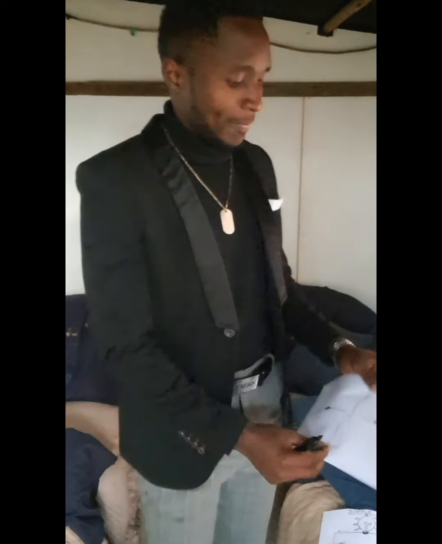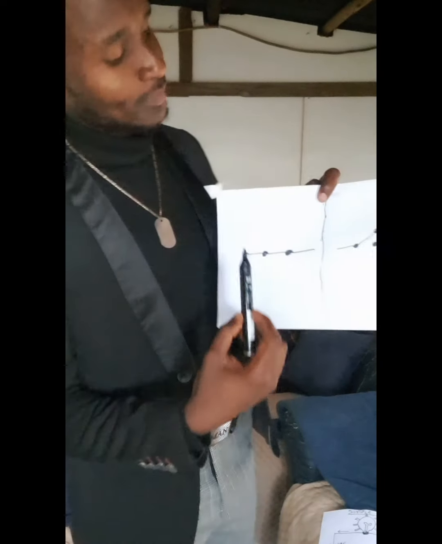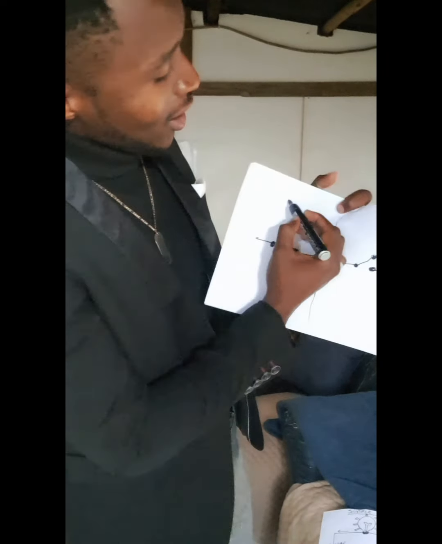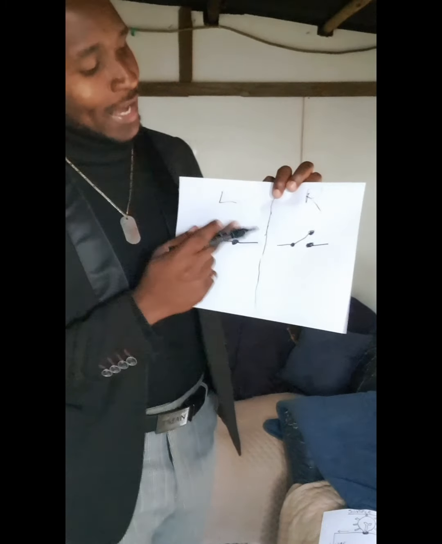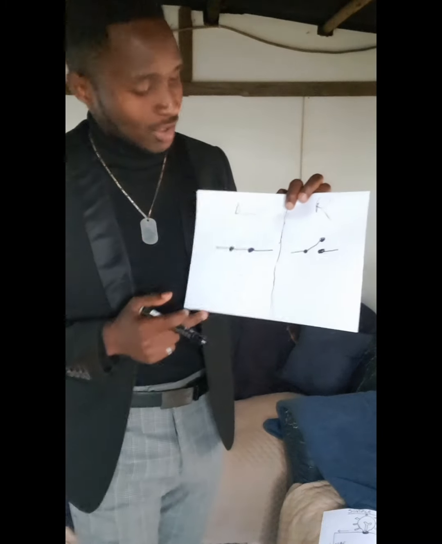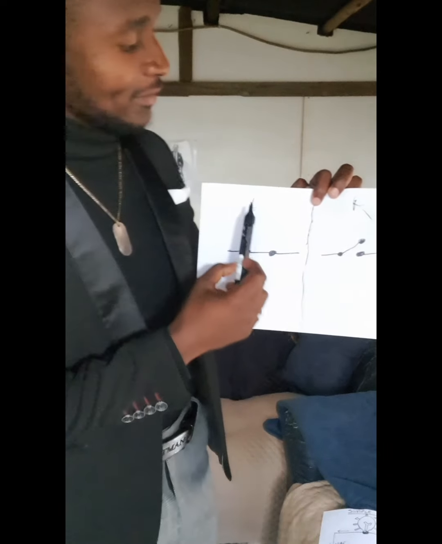Okay, now I have a display of the two types of switches. So you have seen the switches in our video, right? There's a switch here on my left hand side, there's a switch here on the right hand side. So I want you now to tell me which switch between these two is an open switch, between the left and the right.